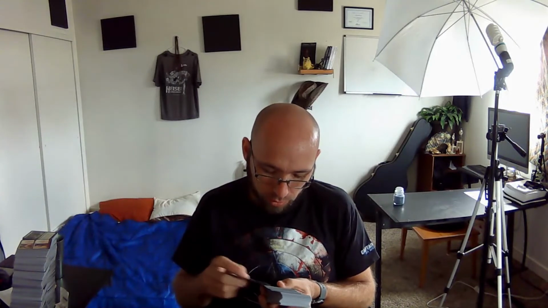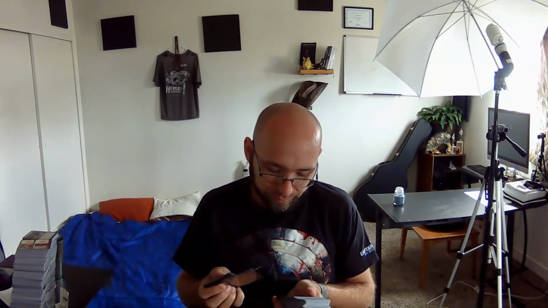Obviously, I'm not going to get anything super valuable, but Mirrodin. Oh, that's an old Mirrodin. That's a nice one. Yeah, these are old Mirrodin. Sweet. These are like early 2000s, back from my high school days. Cool.